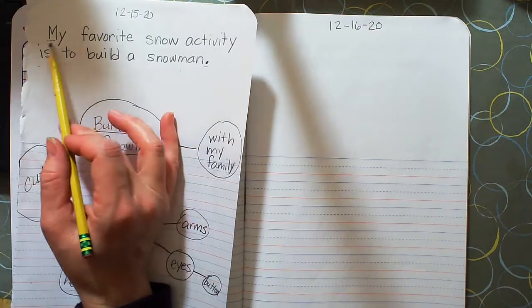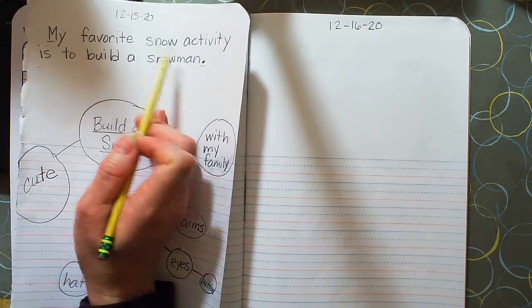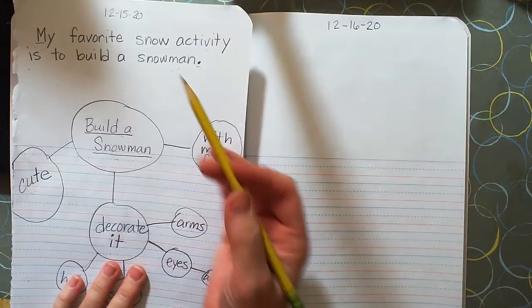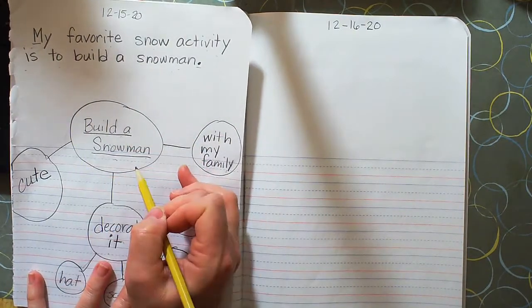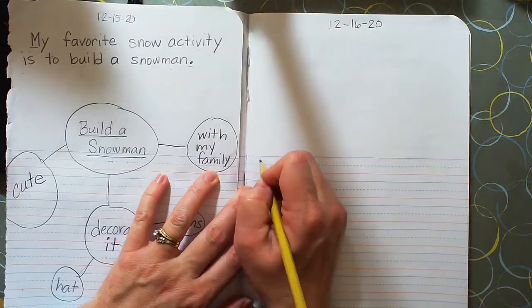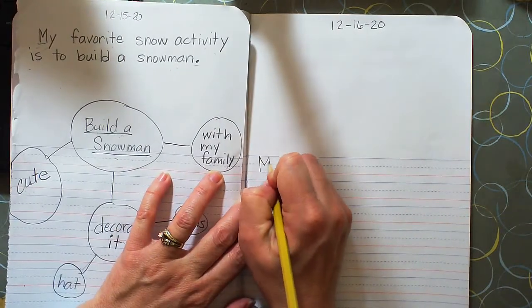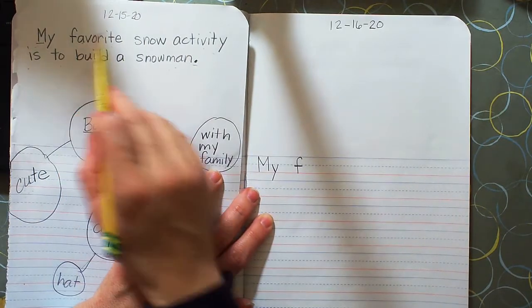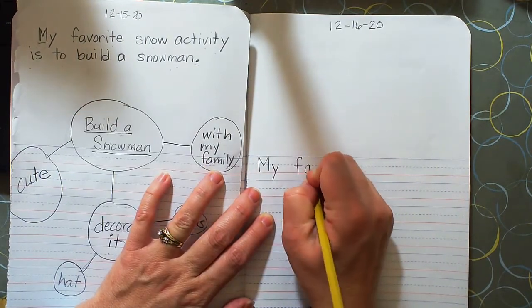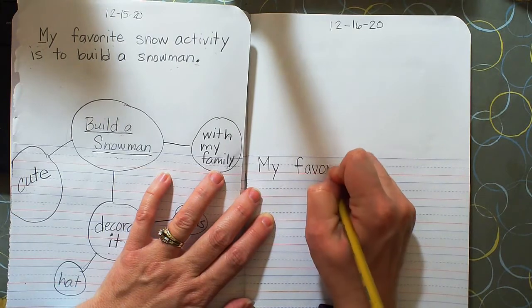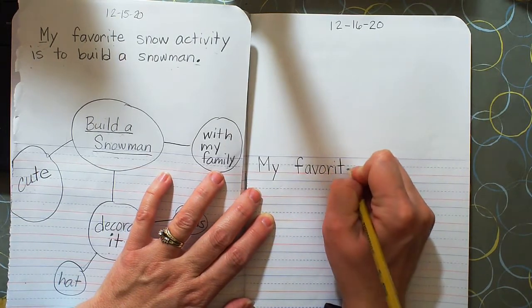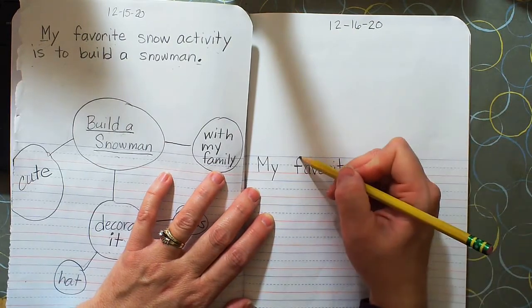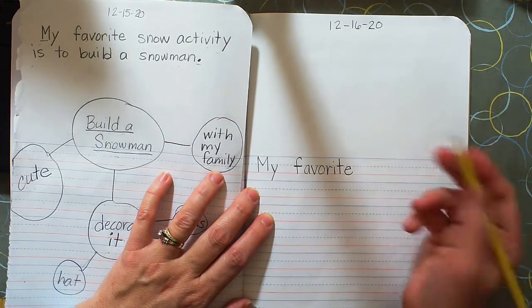Now, we already yesterday together wrote our introductory sentence, so I shouldn't have to spend a lot of time figuring out what that's going to be. It's right here. My favorite snow activity is to build a snowman. Some of you picked something different depending on what you put in your middle square. So I'm going to start nice and neat to write my first introductory sentence. So I'm just copying the exact same sentence onto my paper here for my final story on my favorite snow activity. I'm going to make sure I put spaces in between my words, make sure that my letters are touching the top line, resting on the bottom line.